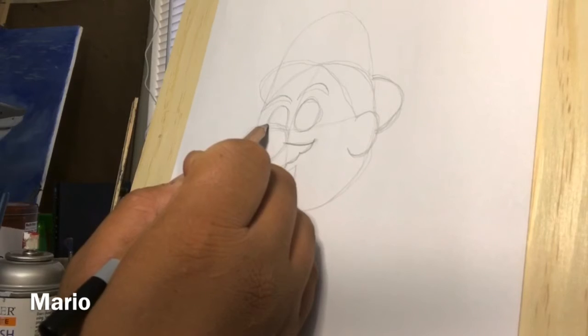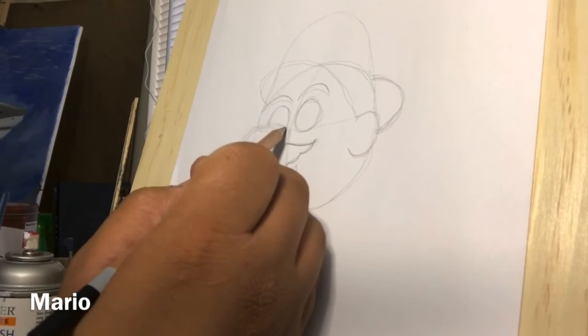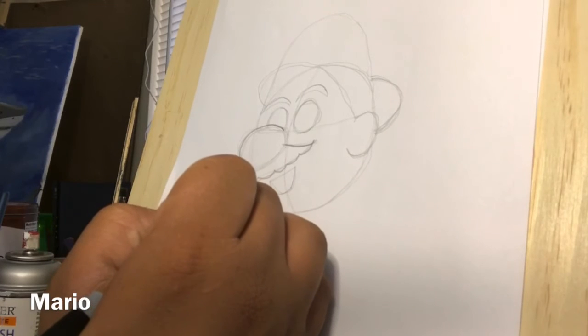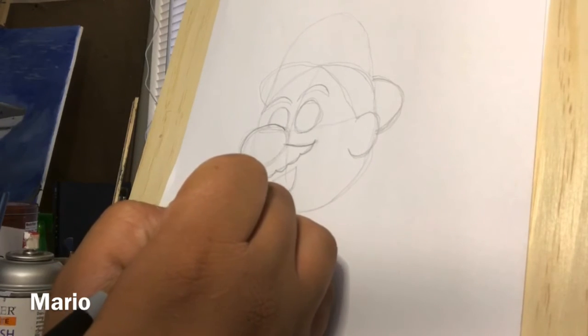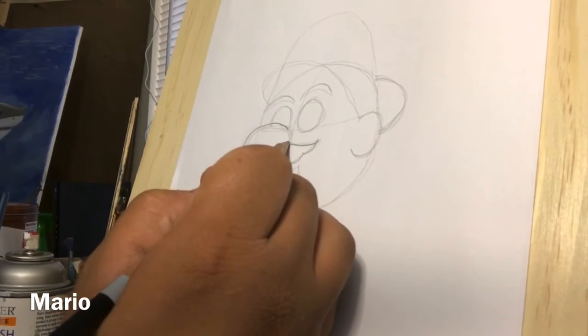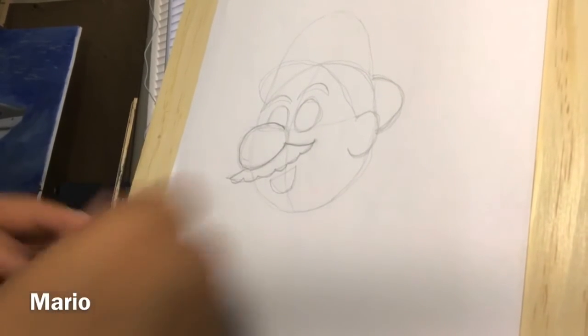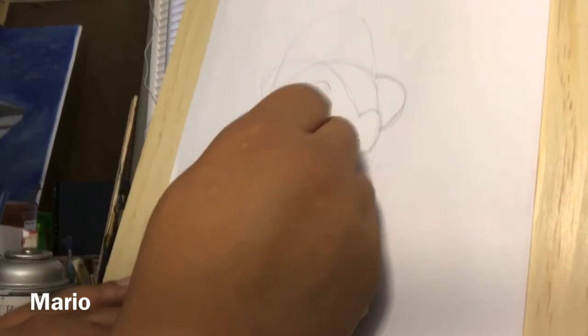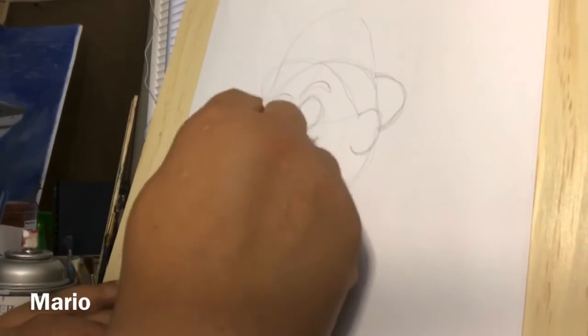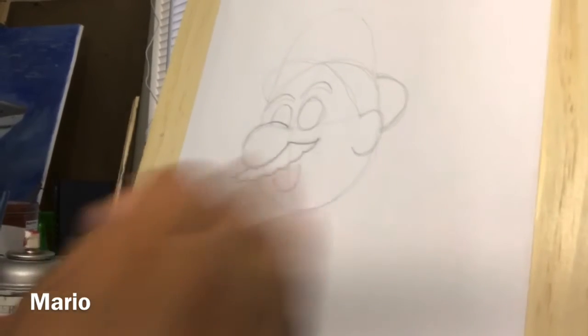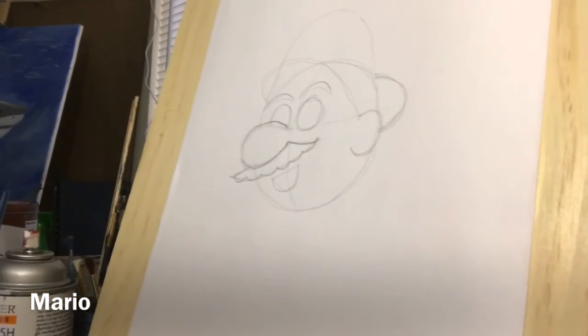Start from the back of his eye and then do it and keep it open from where his mustache is. Stop at the end of his mustache. And then we can start erasing right here just to get all that together. Okay. You got that?